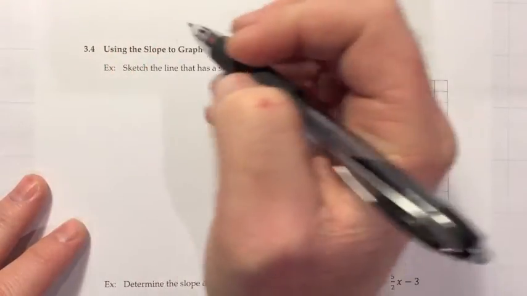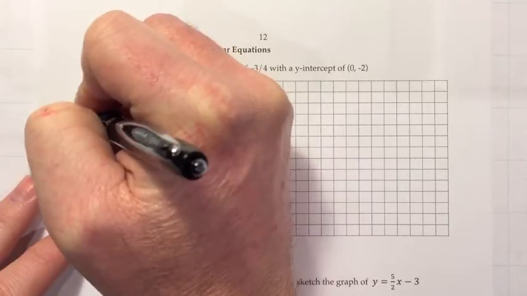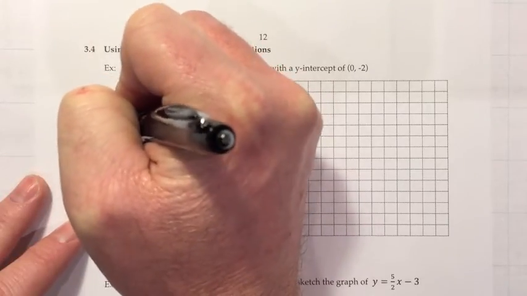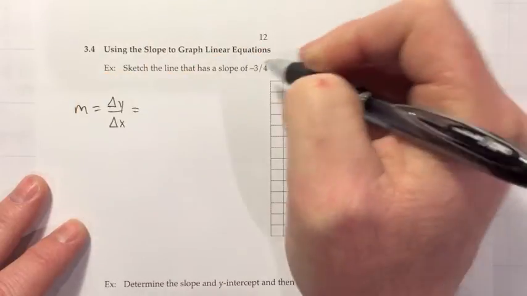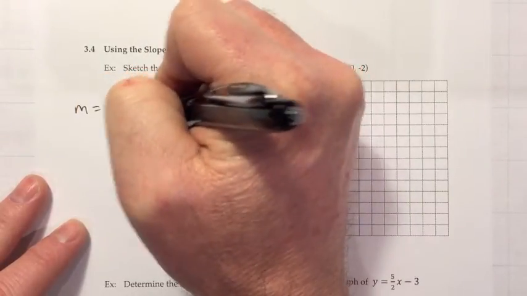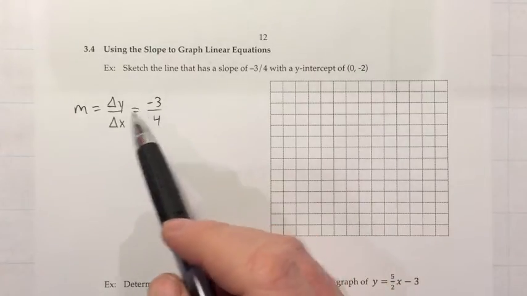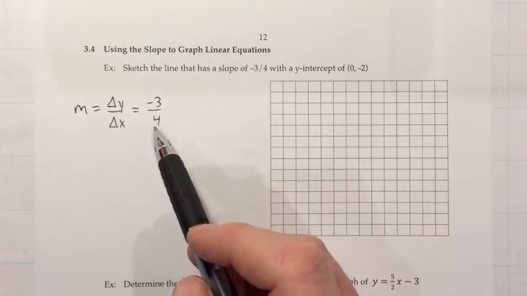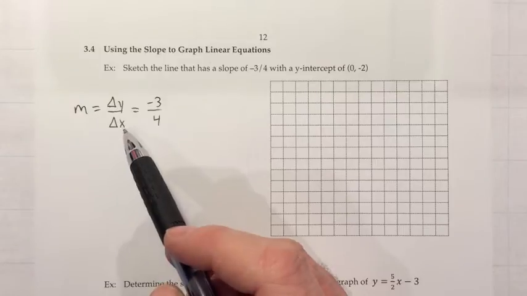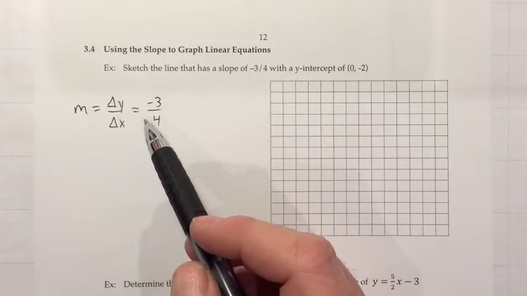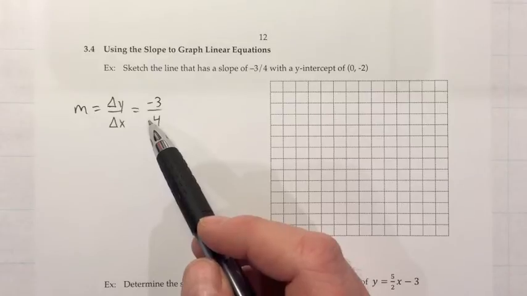So the first thing I'm going to do with that slope is write the slope as the change in y over the change in x. And then I'm going to fill it in as a vertical fraction. Once I do that, I'm going to start thinking of the numerator as the change in y and the denominator as the change in x. But that's going from one point on a line to another. So in order to use that to graph, you need a starting point.